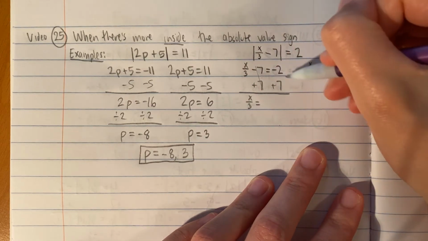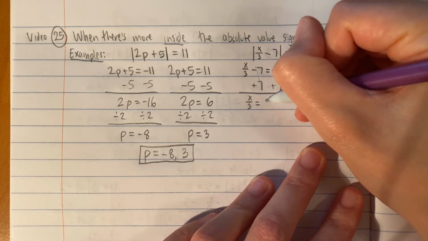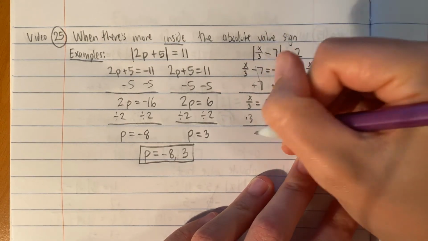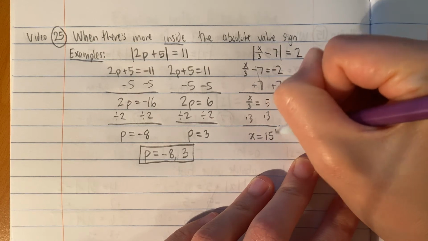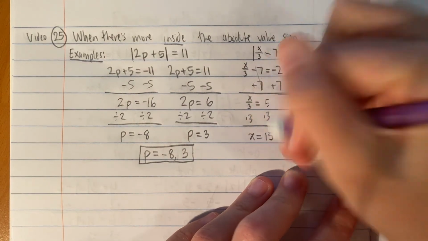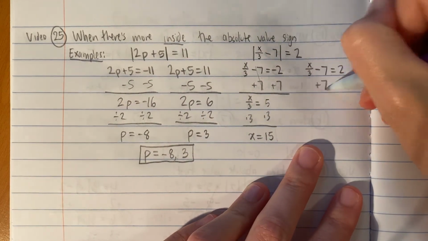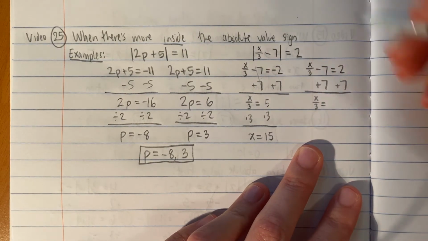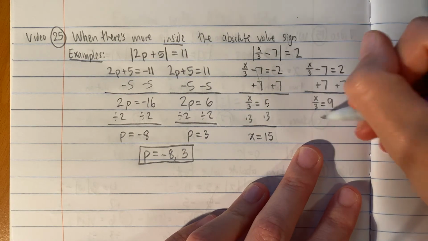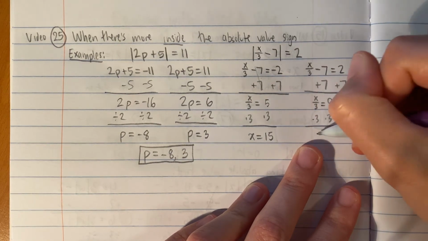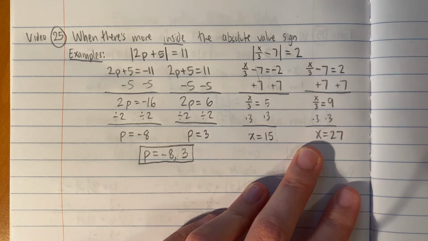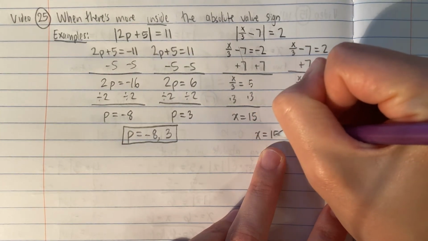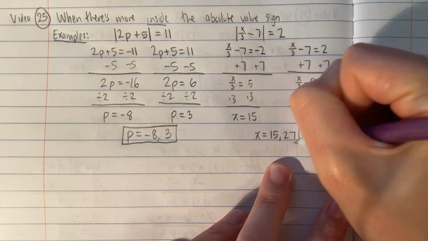Okay, this equals negative 2 plus 7 is 5. And then I multiply by 3. And I get x equals 15. Okay, I'm not going to box the x, I'm not quite done. And then here I'm going to add 7 to both sides. X over 3 equals 2 plus 7 is 9. Multiplied by 3, and I get x equals 27. So here I'm going to write my two answers. X equals 15 and 27.